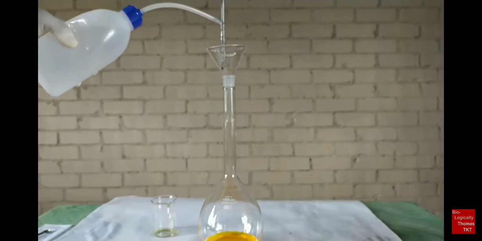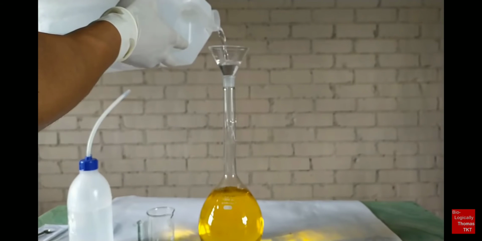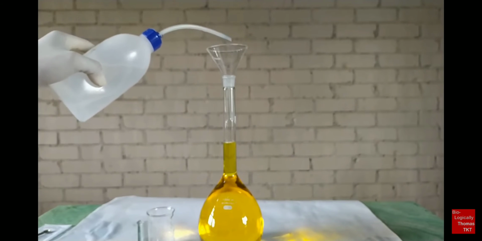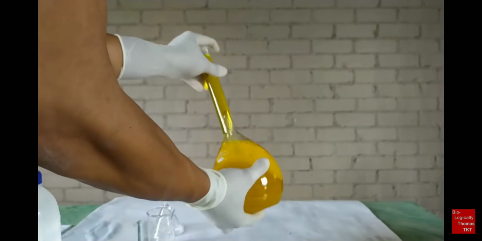Transfer the solution into a 1000 ml volumetric flask using a funnel. Wash down the funnel, the stirring rod, and the beaker using deionized water. Make up the final volume to 1000 ml using deionized water. The strength of this solution is equivalent to 0.0125 normal sodium thiosulfate.